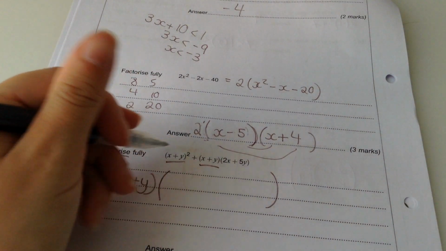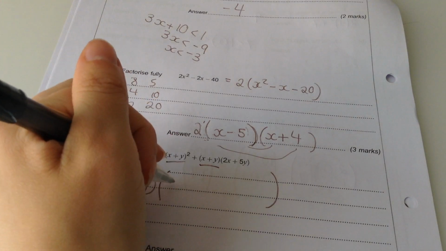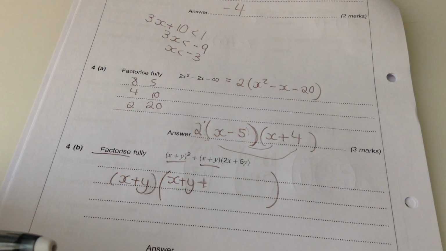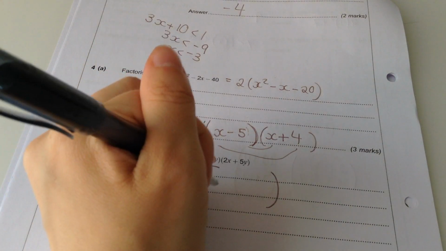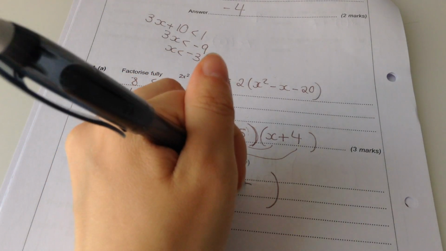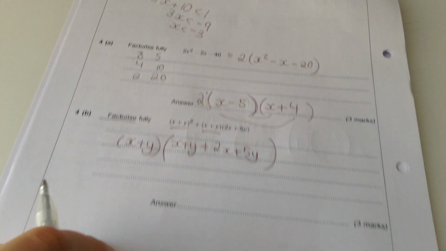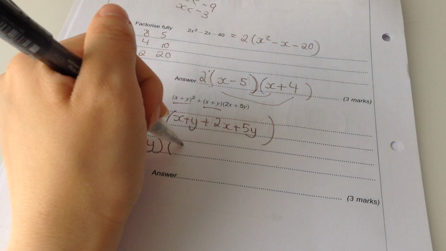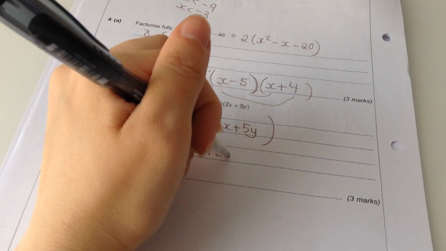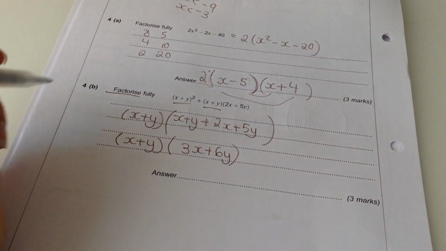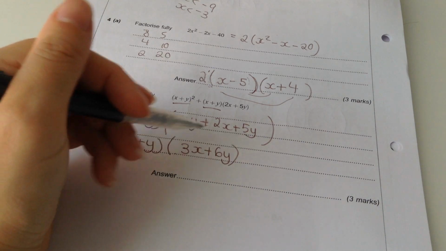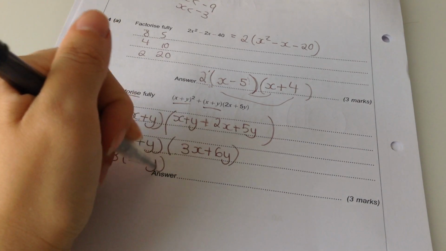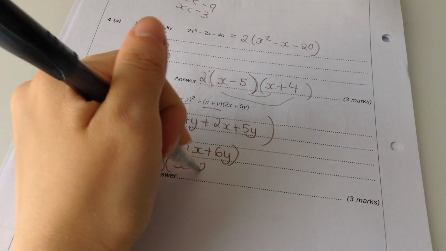Okay, if I divide this thing by x plus y, what have I got left? X plus y. If I divide this thing by x plus y, what have I got left? 2x plus 5y. Now let's just simplify that. That's 3x and that's 6y. Ooh, there's a common factor there still, which is 3. So I'll put the 3 on the outside and I'll make that x plus 2y.